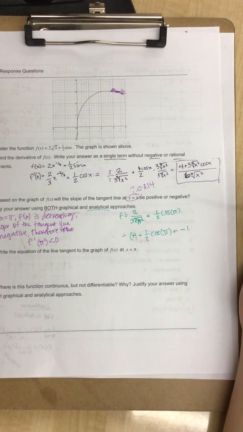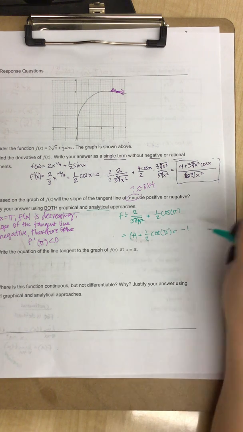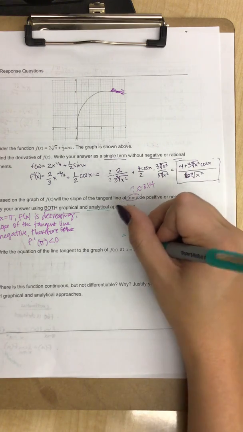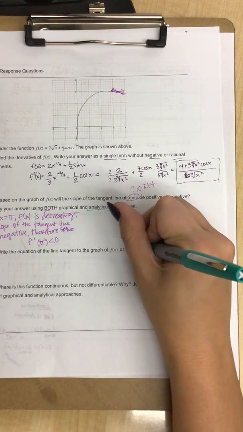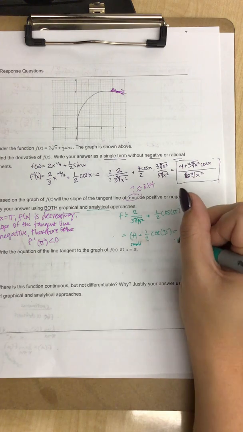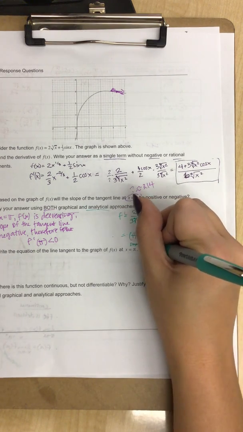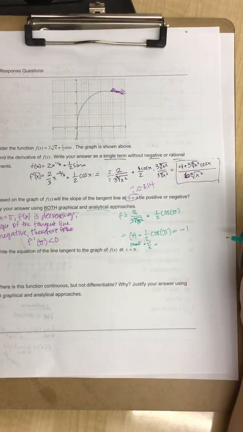Ooh, I was supposed to do this at a different value. Whoops. Okay. But whatever this positive value is, it's very, very small. Okay. Plus -1/2. Okay.